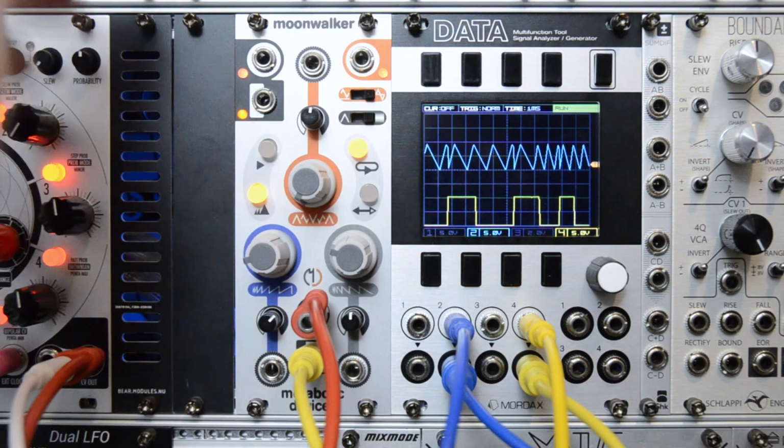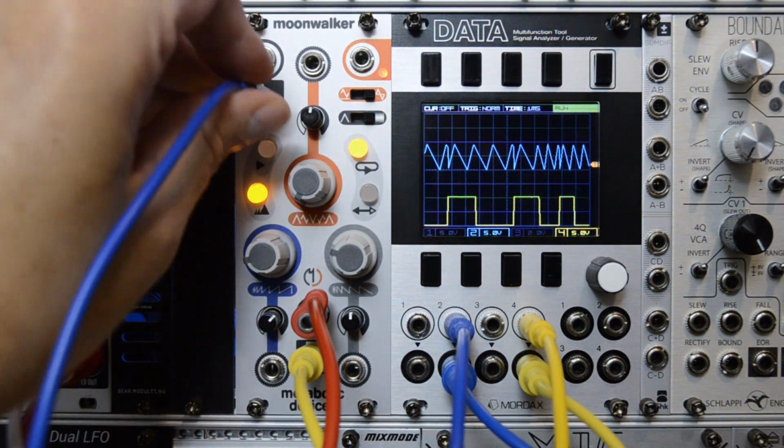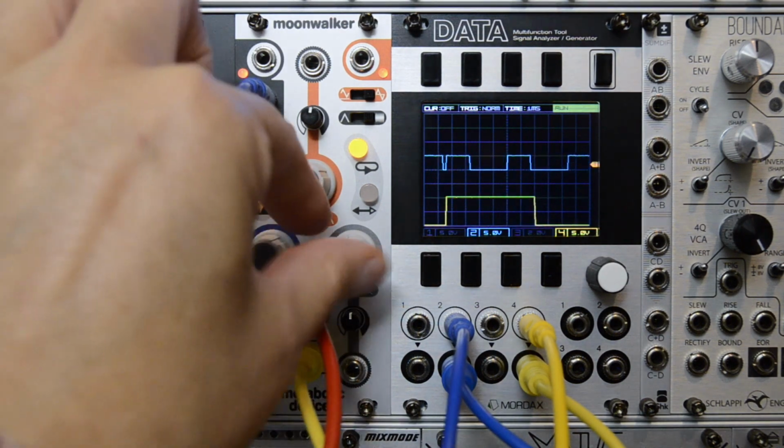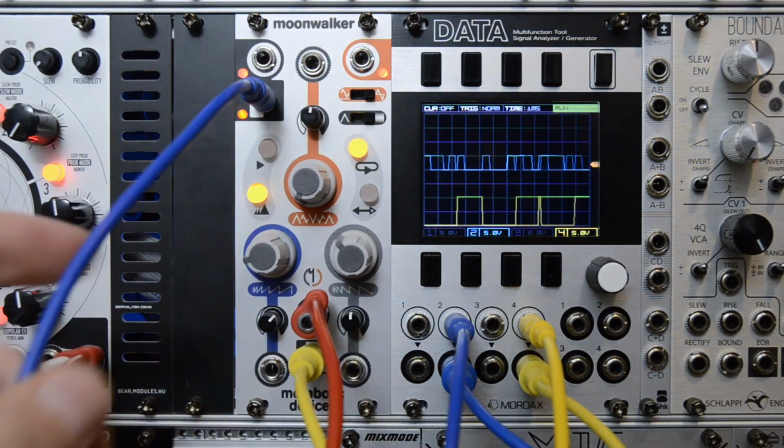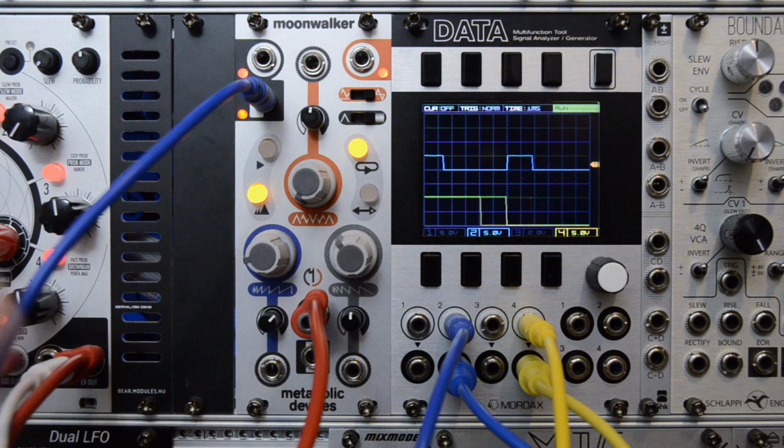Let's quickly listen to this not decay output. Let's remove the sync signal.